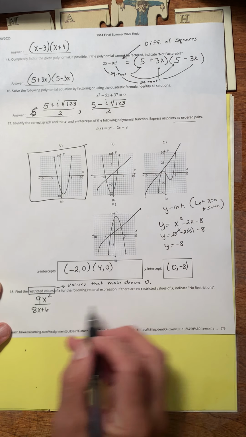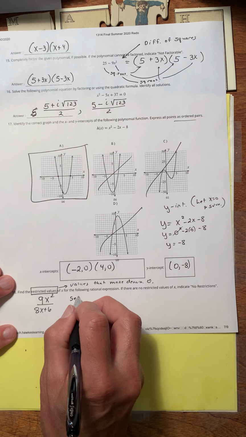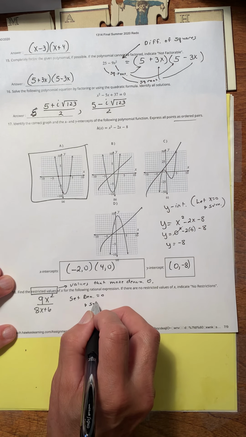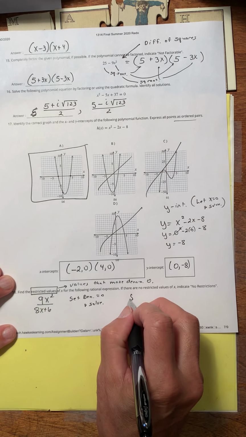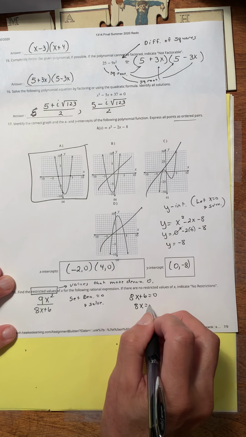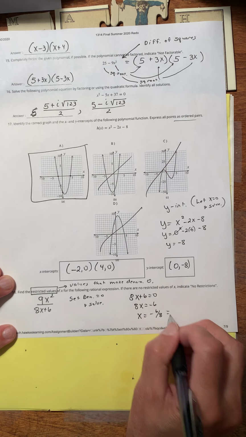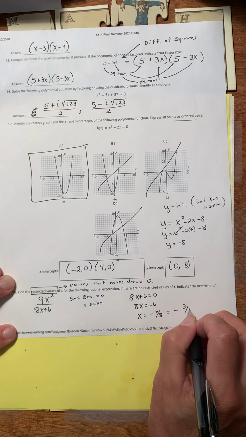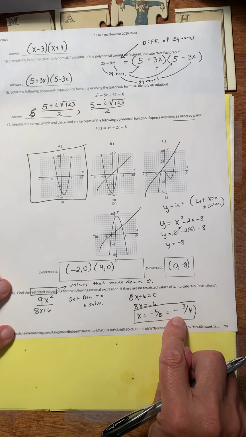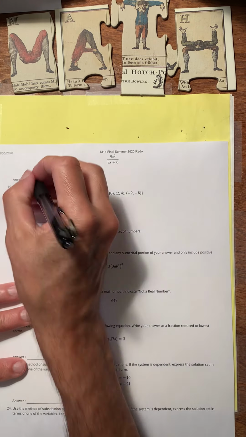Remember, that's restricted. Cannot have a 0 in the denominator. So what do I do? I set the denominator equal to 0 and solve. It's that simple. Divide by 8. X is negative 6/8. That simplifies to negative 3/4. So I do have a restricted value, and it is negative 3/4. Answer, negative 3/4.